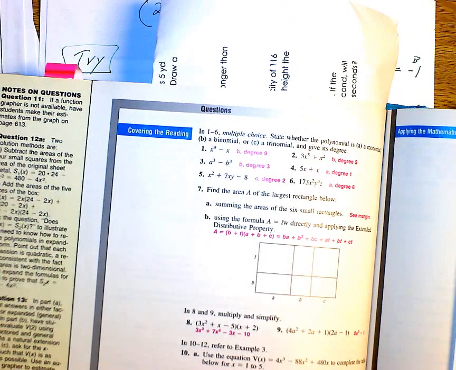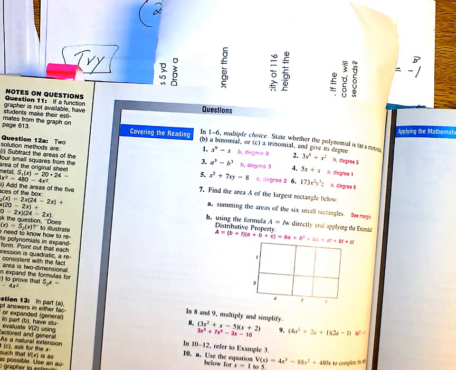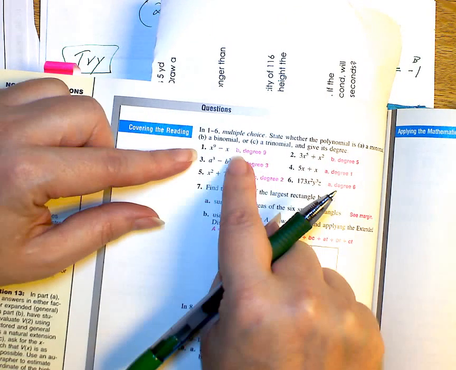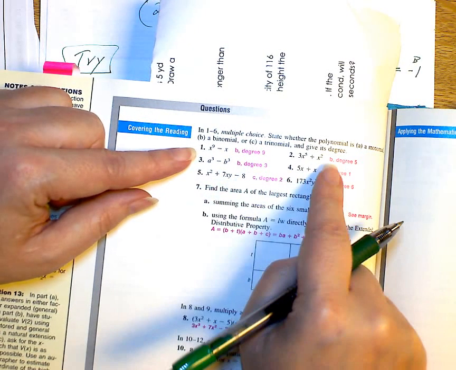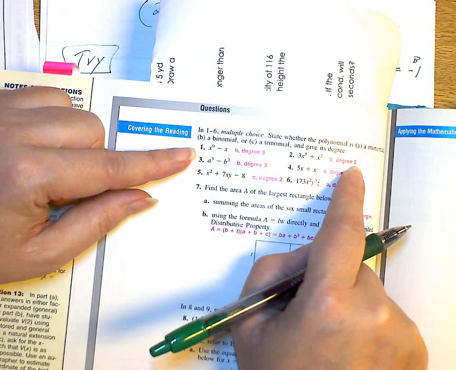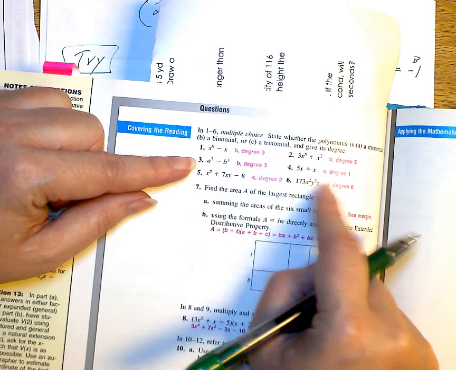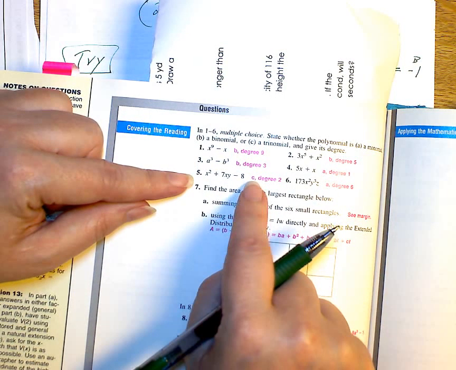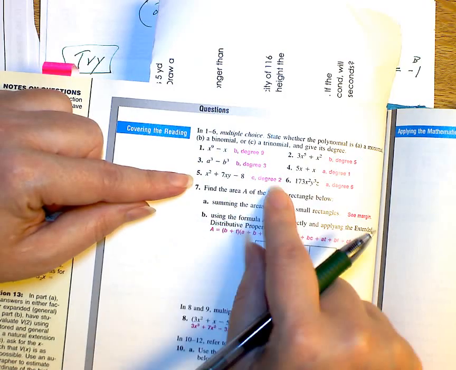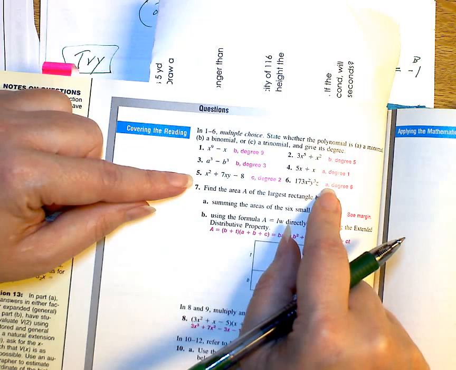Let's go over all of the numbers, and then I will do any ones that you want me to do. So, see if I remember. We did 1 through 6. So number 1 was a binomial degree 9. 2 is a binomial degree 5. 3 is a binomial degree 3. 4 is a monomial degree 1. 5 is a trinomial degree 2. And 6 is a monomial degree 6.